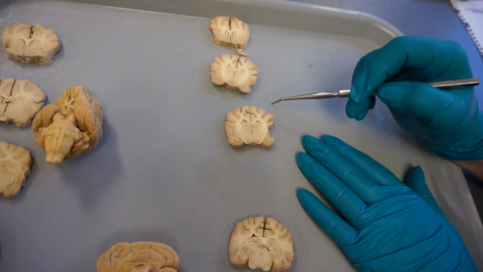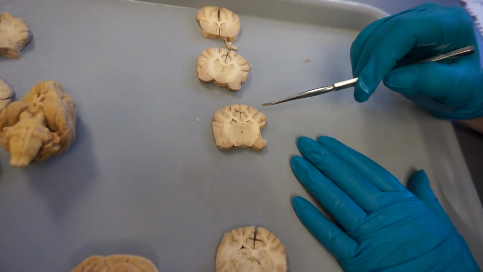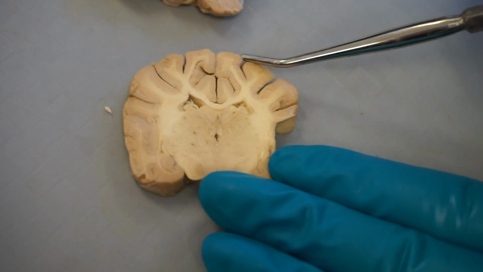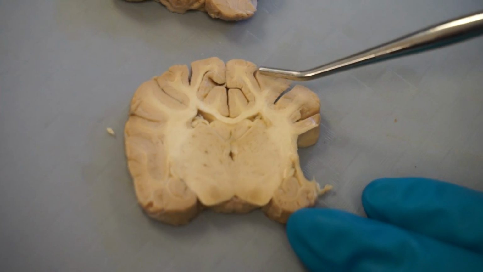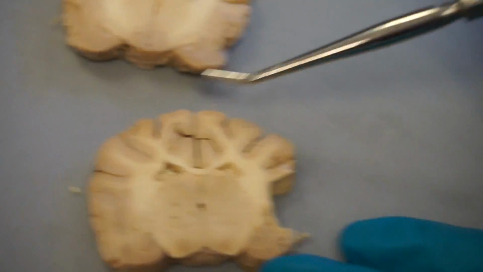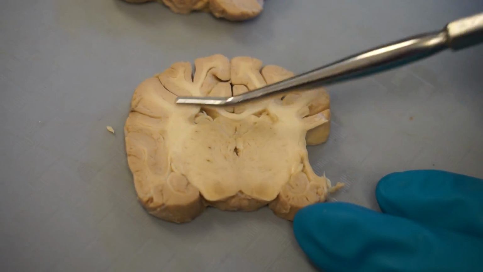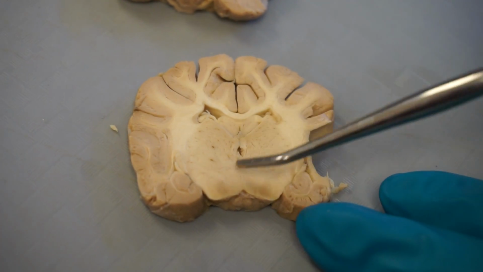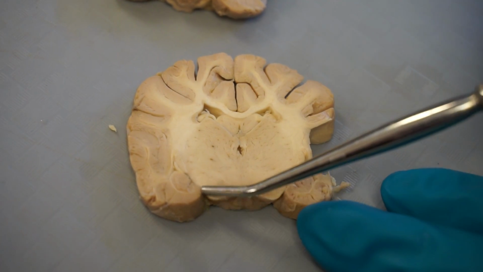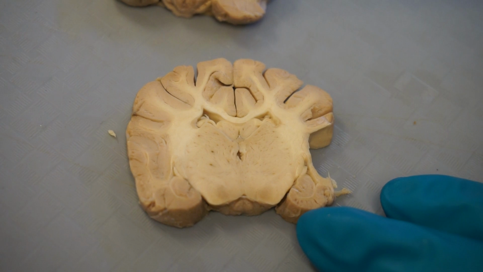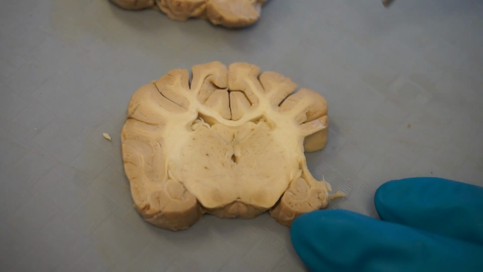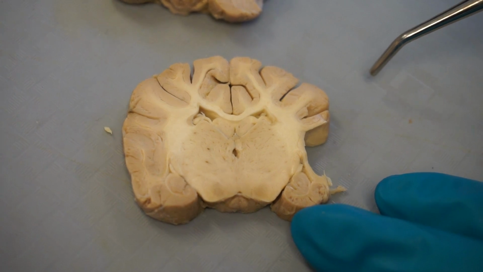Okay, so in this video we are going to continue our tour through the brain. Where we left off before, we had done telencephalon and some parts of diencephalon, and we are now getting into the mesencephalon, because we have the crus cerebri, and that third ventricle is closing up into the mesencephalic aqueduct.